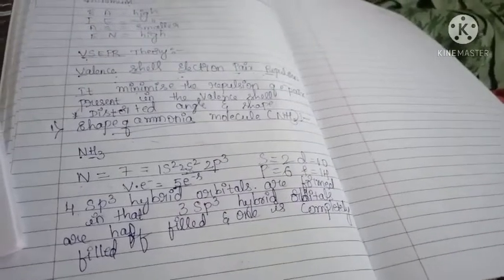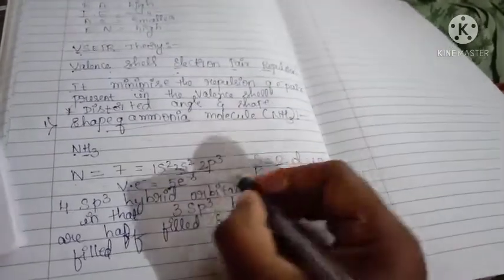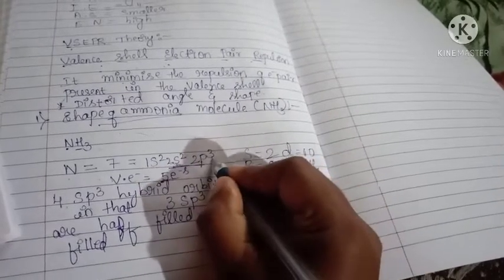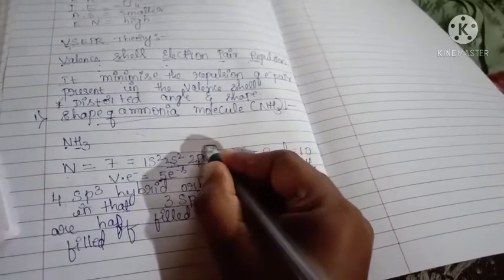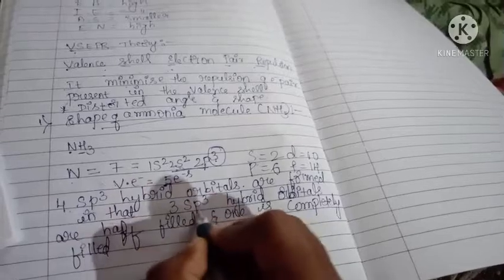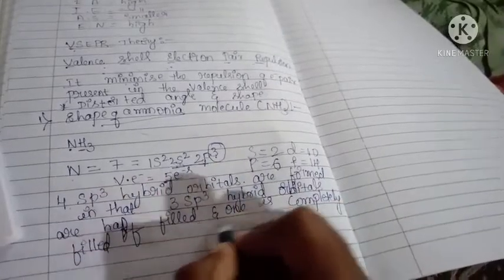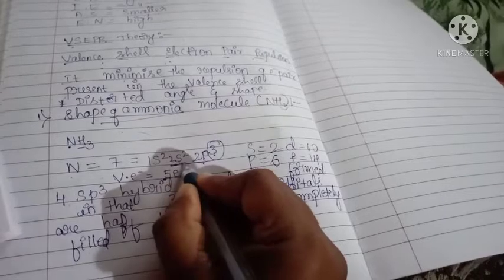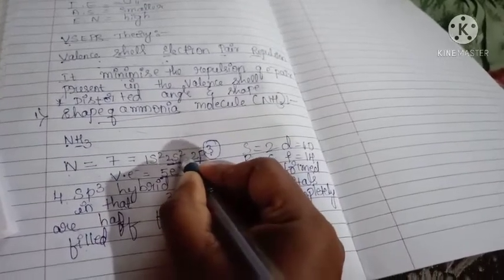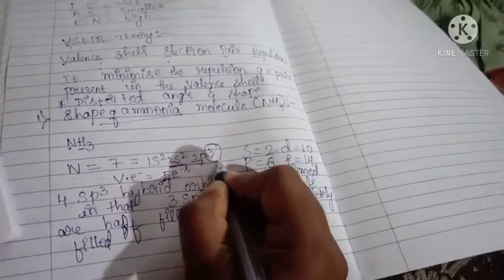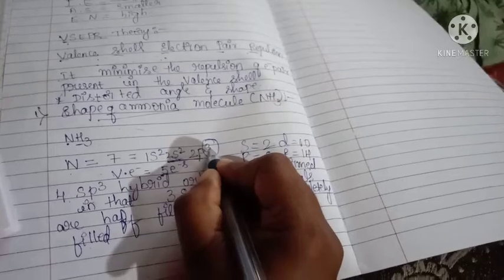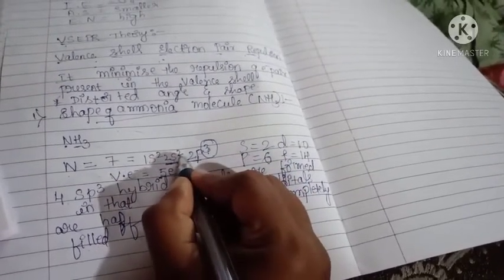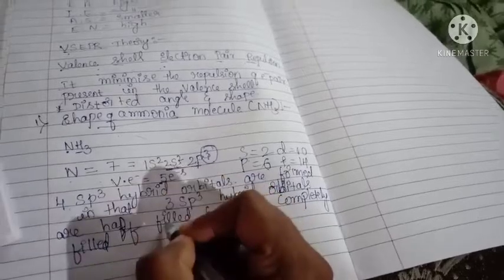In that we have to know that p has 3 electrons out of 6, so it is half filled. In that, 3 sp3 hybrid orbitals are half filled and one is completely filled. Here 2 electrons are there for the s orbital. This is completely filled. Did you get it? This is half filled because 3 electrons are present instead of 6. Here 2 electrons are present, so it is completely filled.